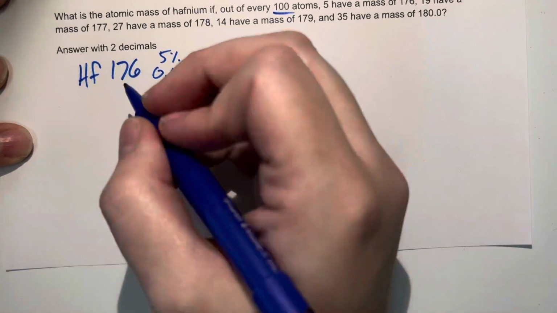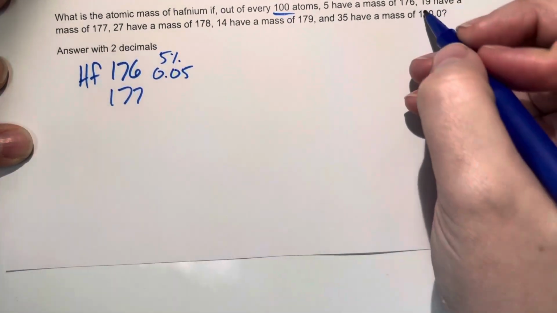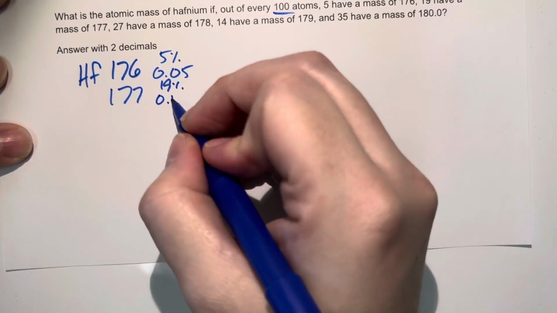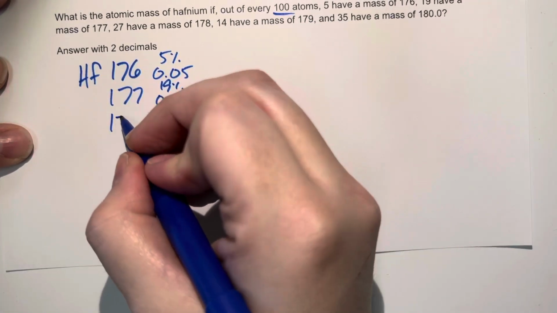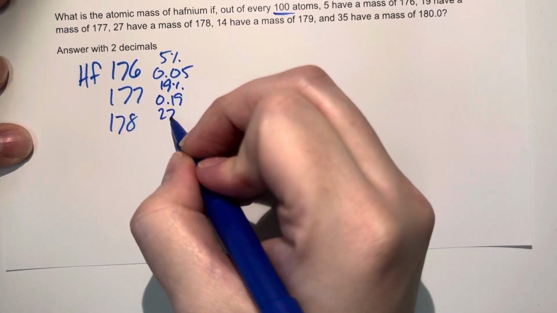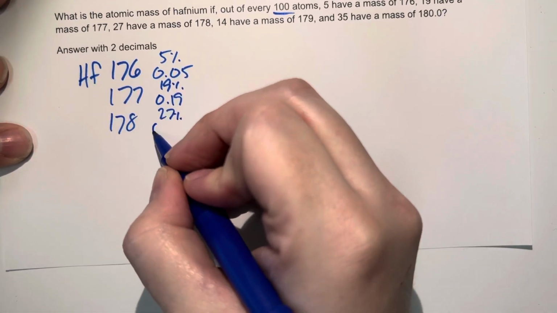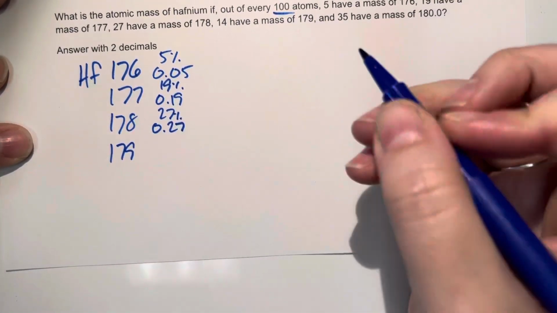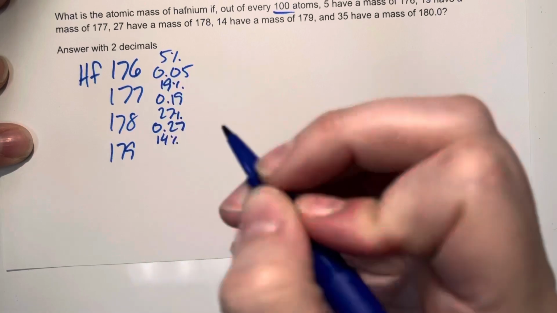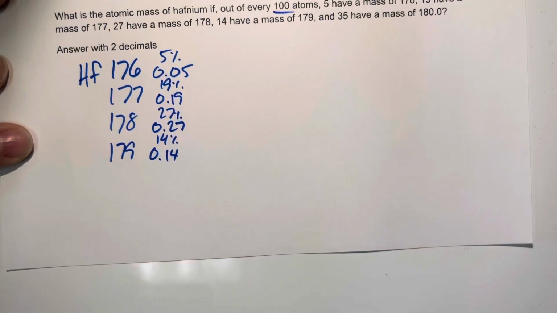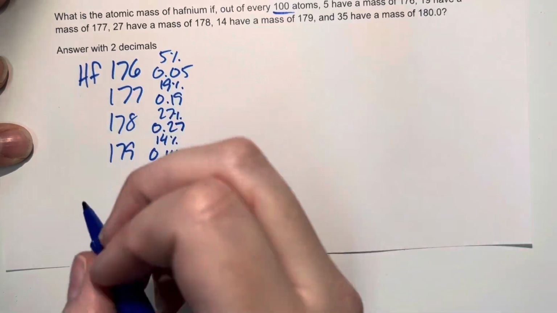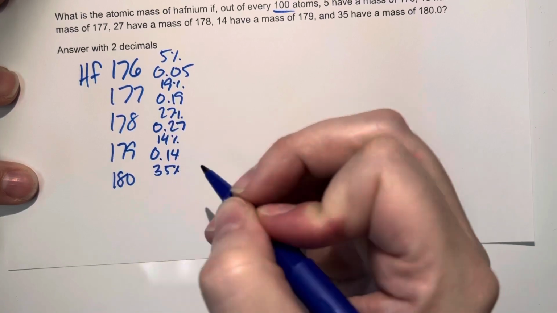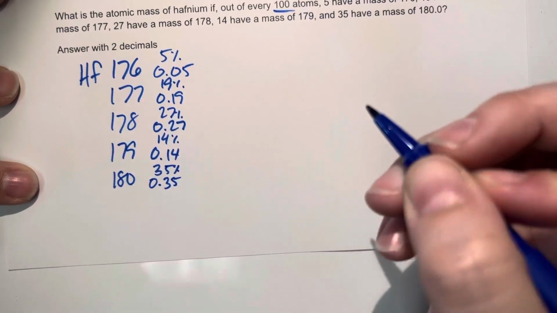For hafnium 177, I have 19%, 19 out of 100, or 0.19. For hafnium 178, I have 27 out of 100, or 27%, or 0.27. For hafnium 179, I have 14 out of 100, or 14%, or 0.14. And then finally for hafnium 180, I have 35 out of 100, or 35%, otherwise known as 0.35.